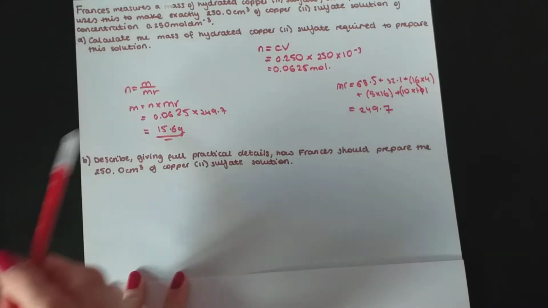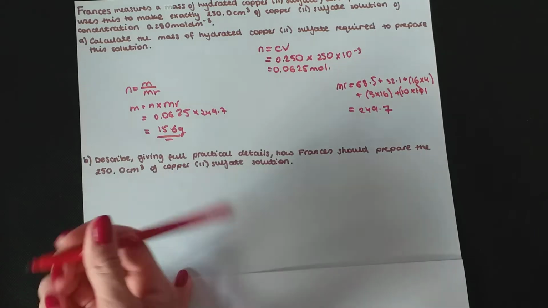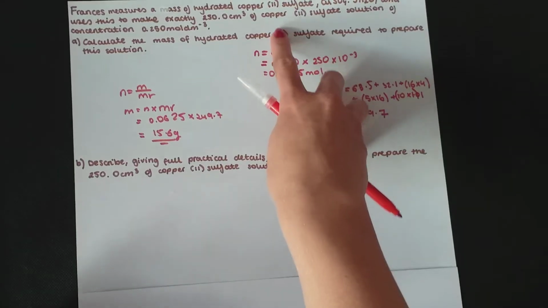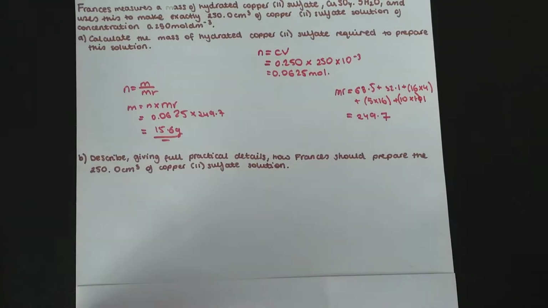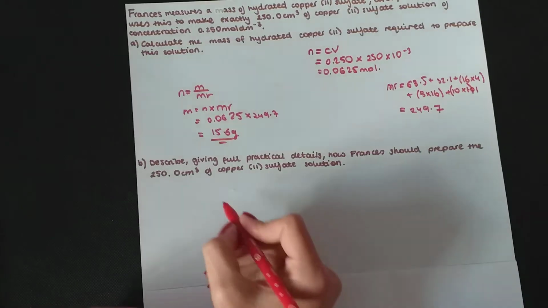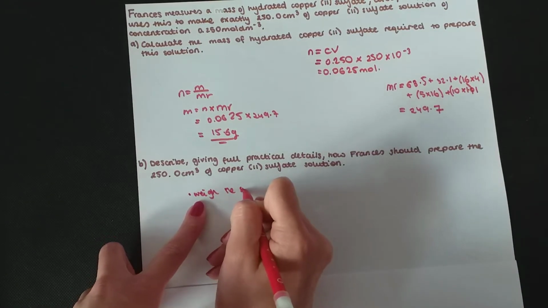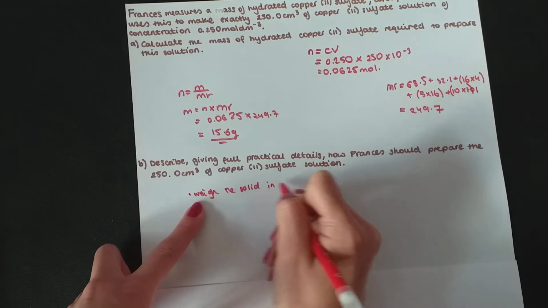So in preparation of a standard solution, we have one reactant, like this, copper(II) sulfate. We measure a mass. So we weigh the solid in a weighing bottle.